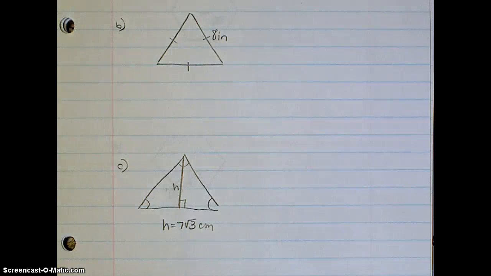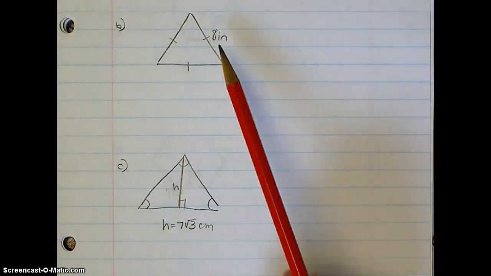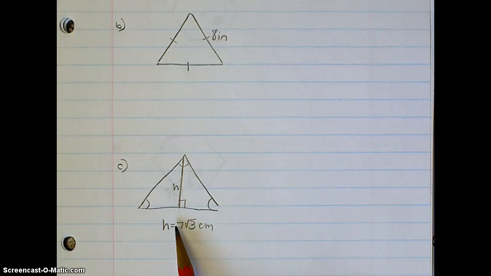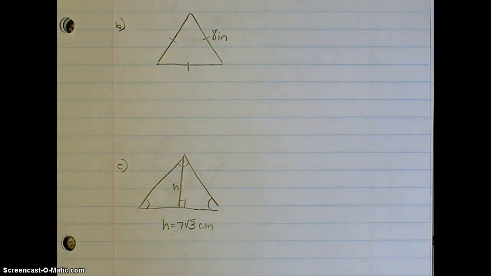Take a second to jot down these two equilateral triangles and the information that goes with them. This one has a side length of 8 inches. This one has a height of 7√3 centimeters. See if you can go through, find the area of them, and then resume the video when you're ready to check your answers.